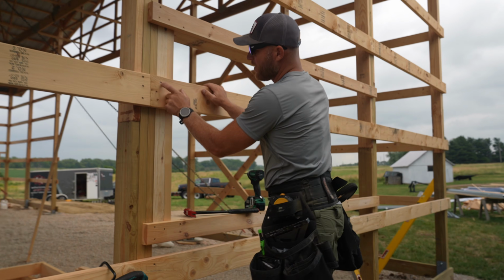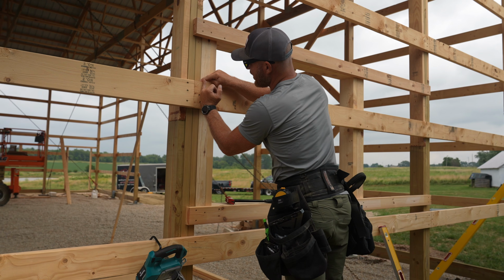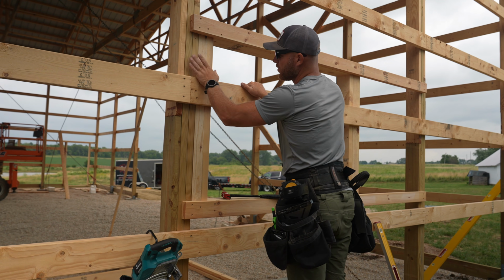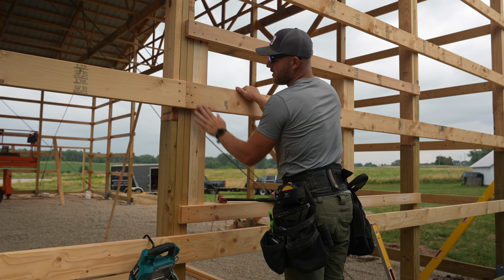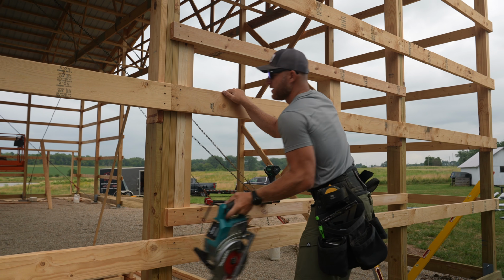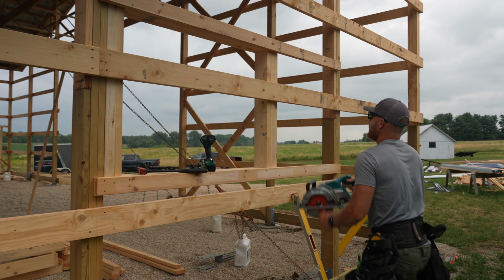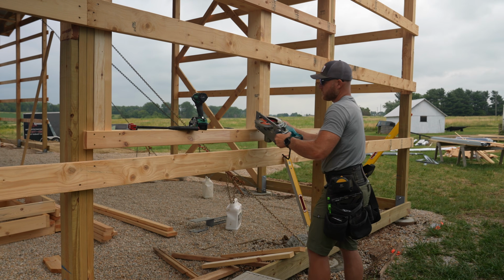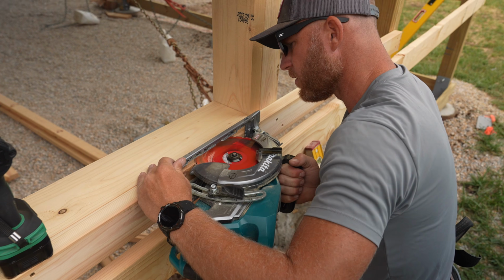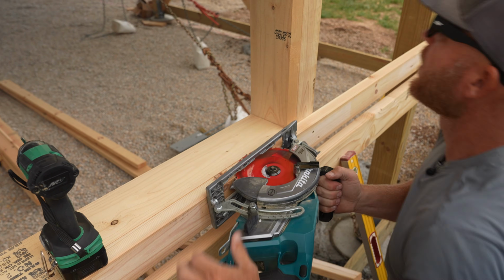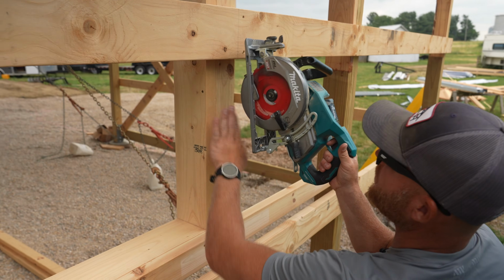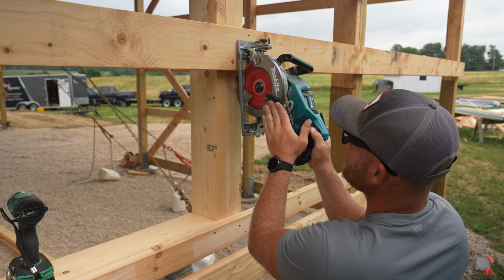So normally we use a 2x4, but 2x4 is going to be like right here, and it just doesn't make sense. If we go with a full 2x6 face on this side, it'll give us a nice, secured connection. So now we want to set our depth of our saw to 1.5 inches, and that is so we can cut through here without doing any cuts into the lumber underneath.